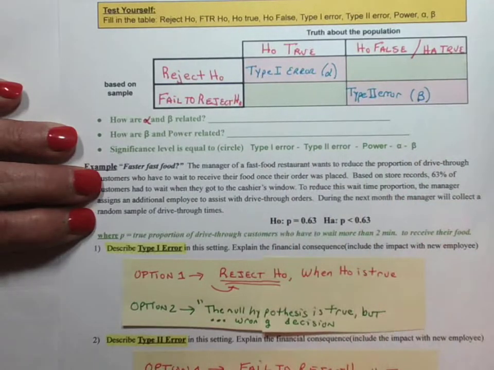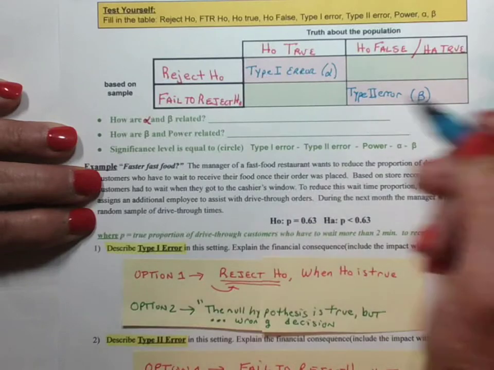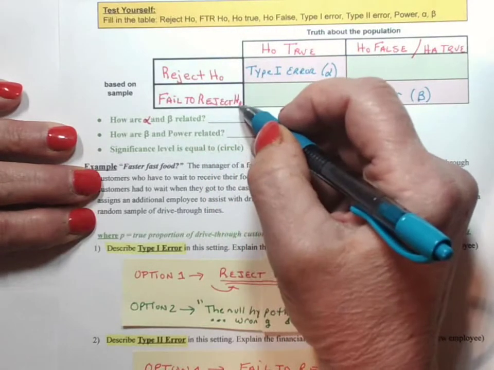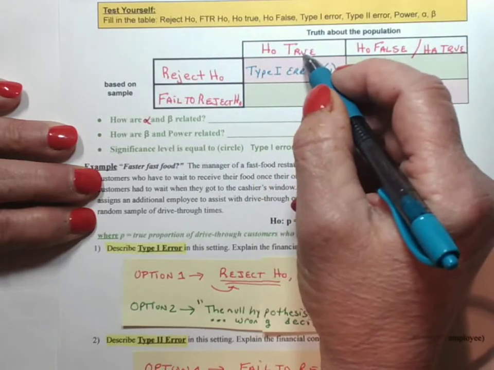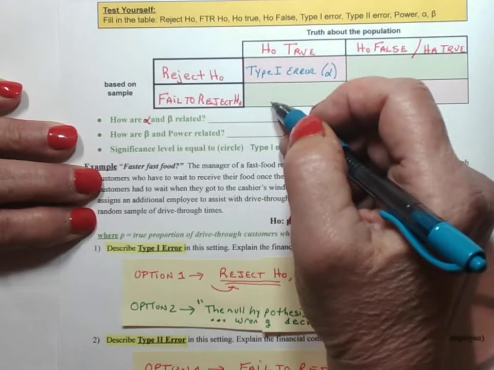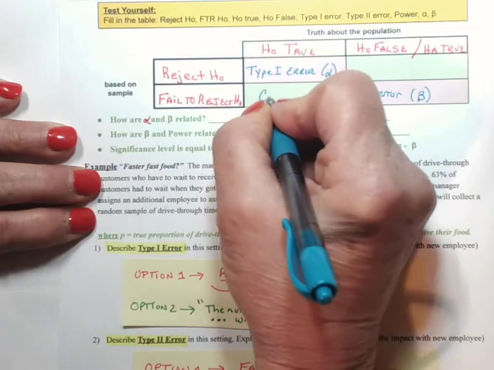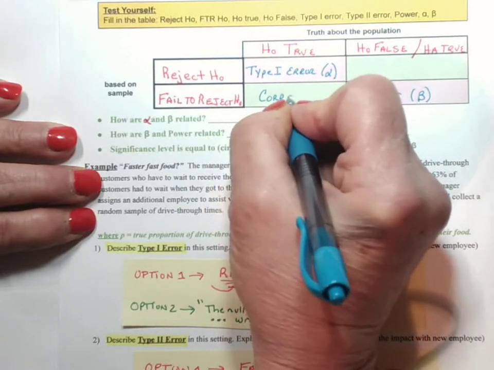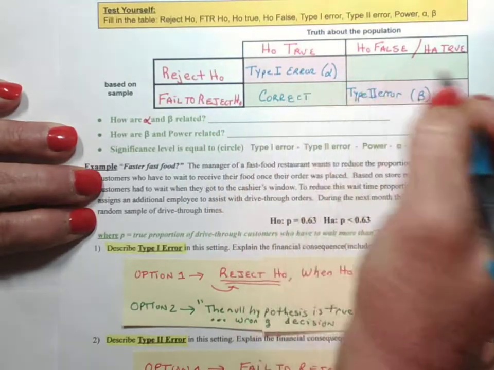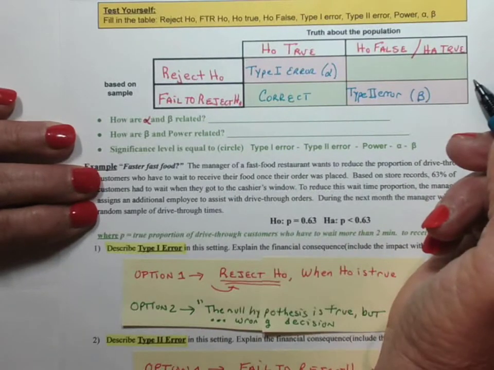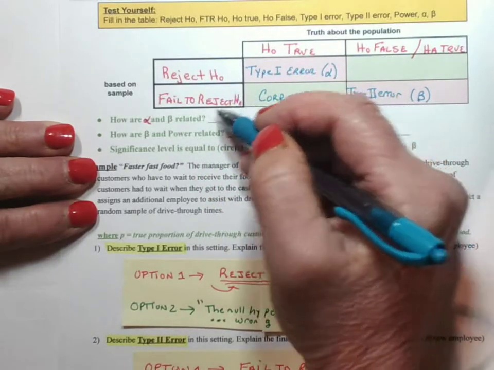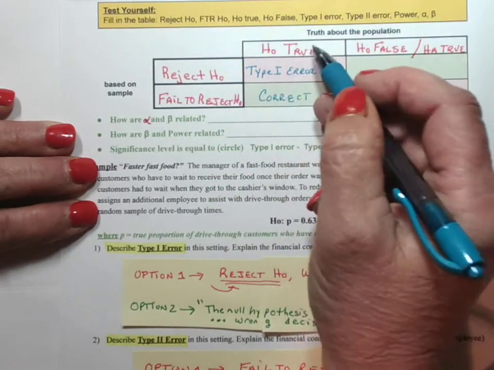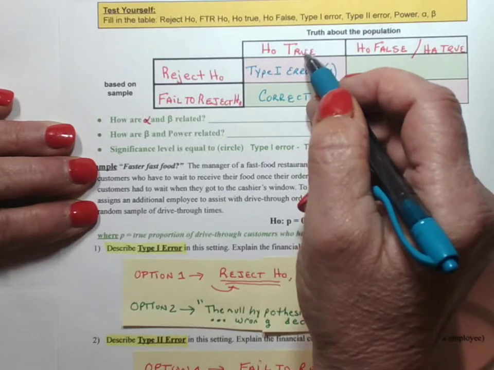Now these two are correct decisions. If we fail to reject the null hypothesis and the null hypothesis is true, we've made a correct decision. Great. That's equivalent to we find someone not guilty and they really are not guilty.